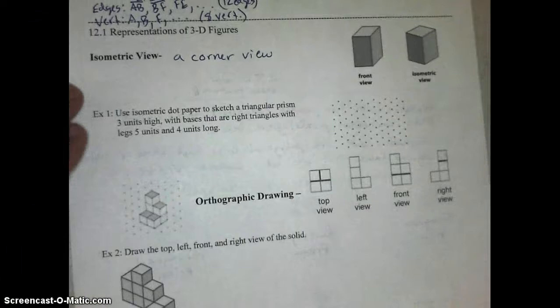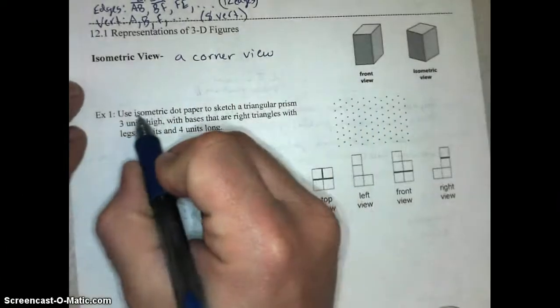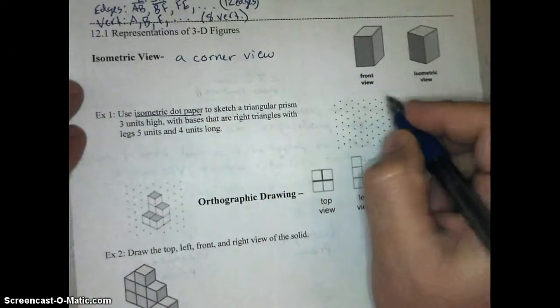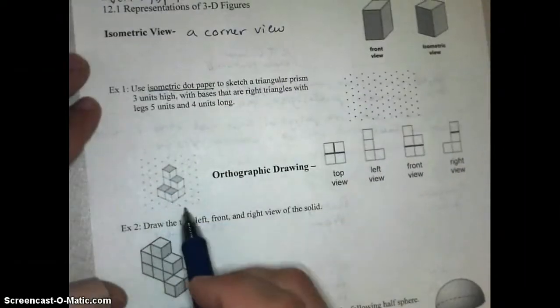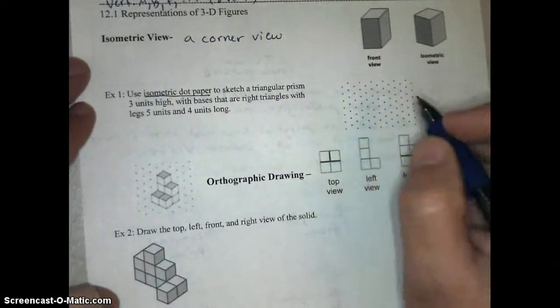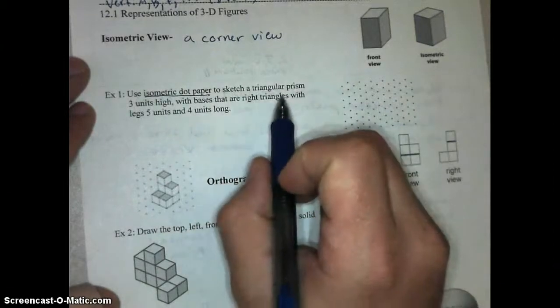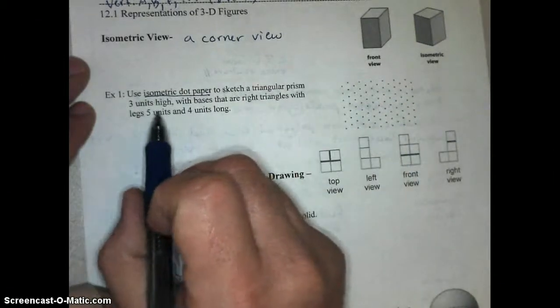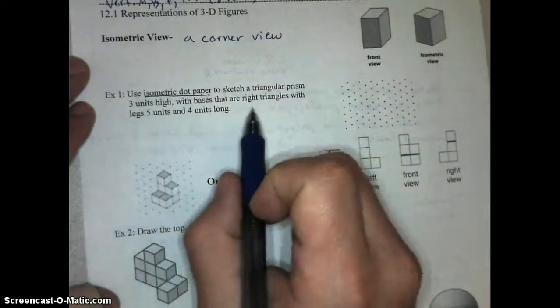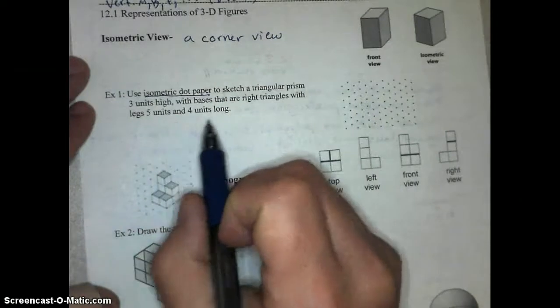But then we have what's called isometric dot paper, which is kind of like graph paper, but it uses these dots arranged in a certain pattern to be able to help us better represent things in an isometric view. And so we're going to use that in example 1 to be able to sketch a triangular prism that is 3 units high with bases that are right triangles with legs of 5 and 4. And so this is how that's going to work.